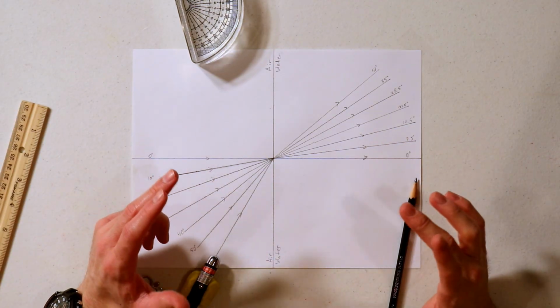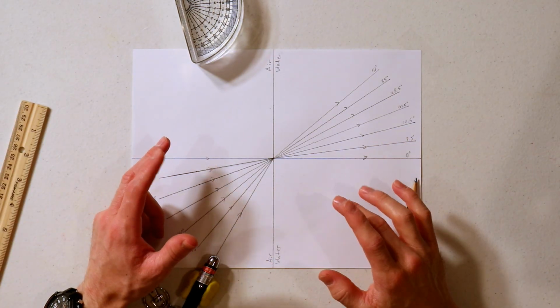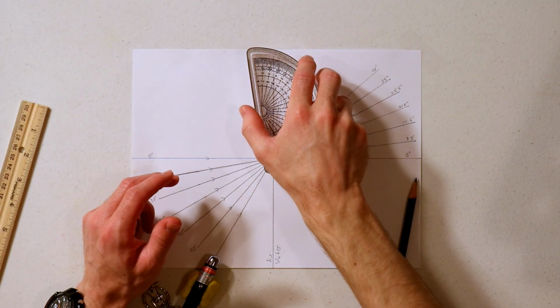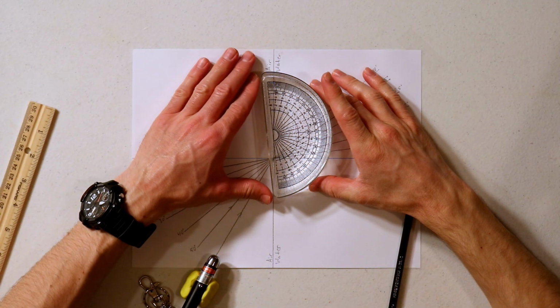For the next part, we're going to measure the critical angle, and for that we need to put the refraction dish back in place. So just carefully slide this back over your paper, and then again line it up with the ruler and the 90-degree line.